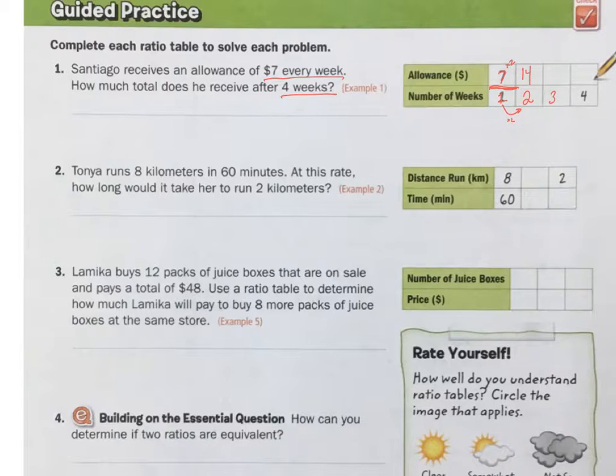Now I'm going to take it from the unit rate, because the unit rate is real easy. It's hard to multiply 2 to 3, but to go from 1 to 3 is times 3. And so from 7 it would be times 3. It's 21.